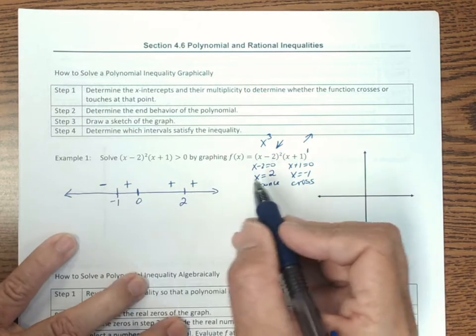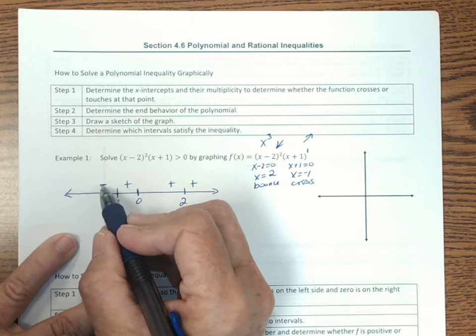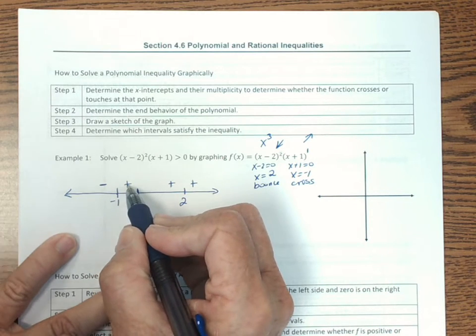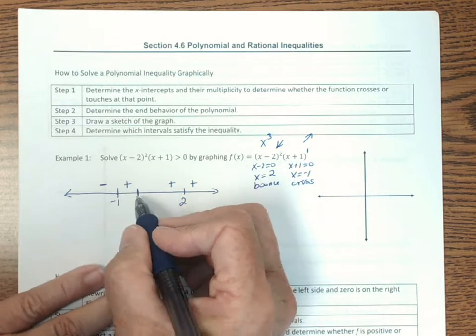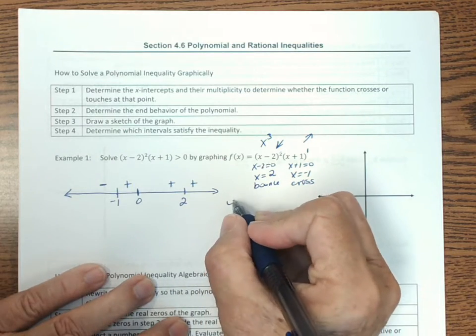And at -1, it crosses. So it makes sense that it's negative on one side of -1 and positive on the other. That means it crossed here. But let's see if we can figure out what our y-intercept is.